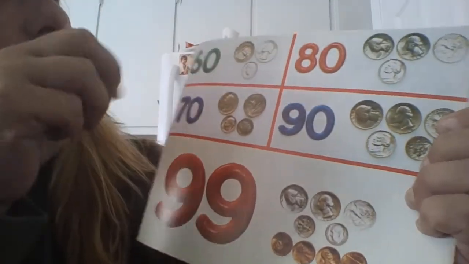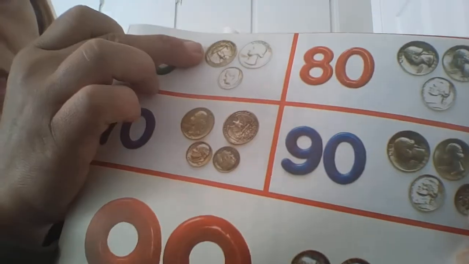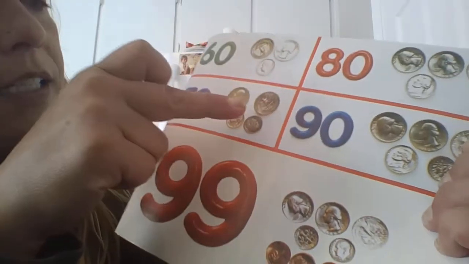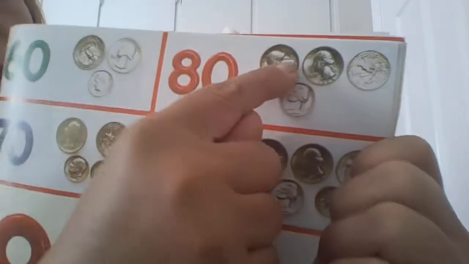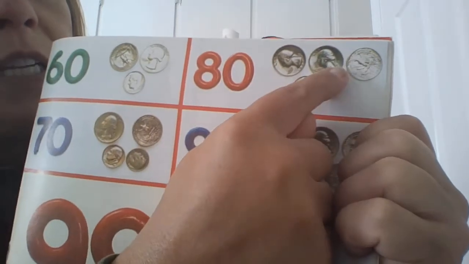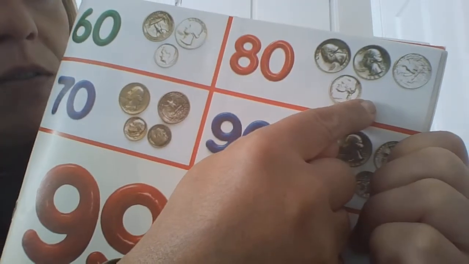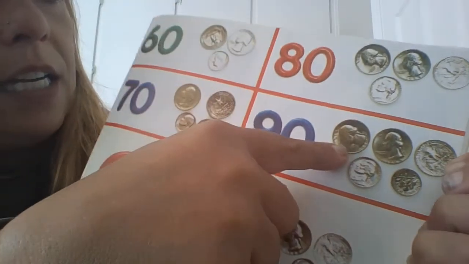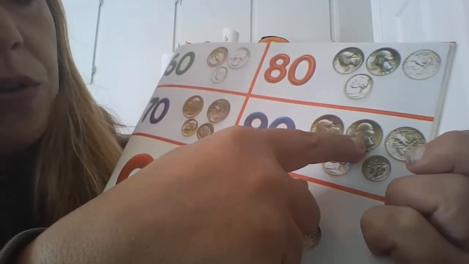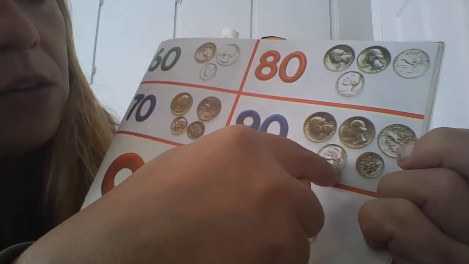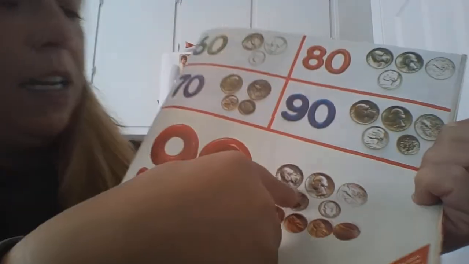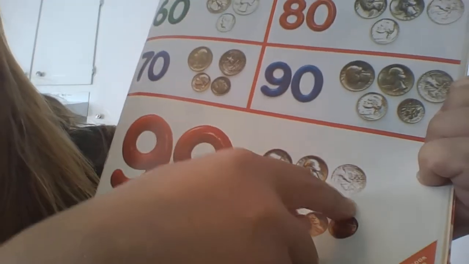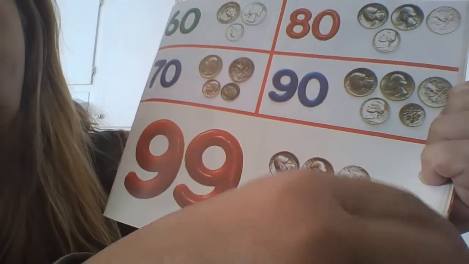And they're going to count by tens. 60, you can have 2 quarters and 1 dime. 70, you can have 2 quarters and 2 dimes. 80, you can have 3 quarters, 25, 50, 75, and then a nickel, 80. 90, 1 quarter, 2 quarters, 3 quarters, and a nickel and a dime. 99, you have 3 quarters, 2 dimes, and 4 pennies.